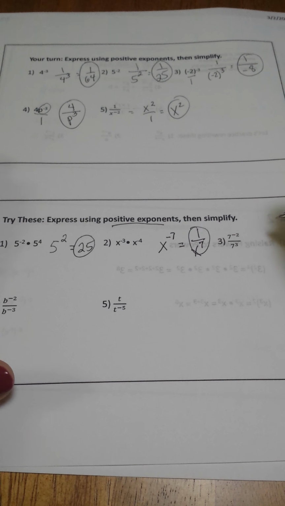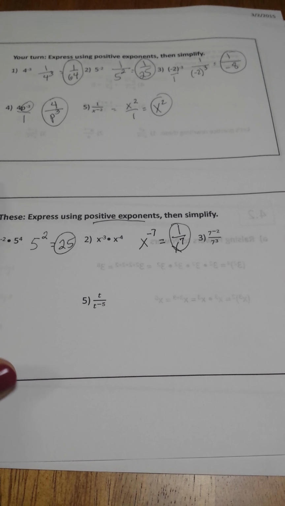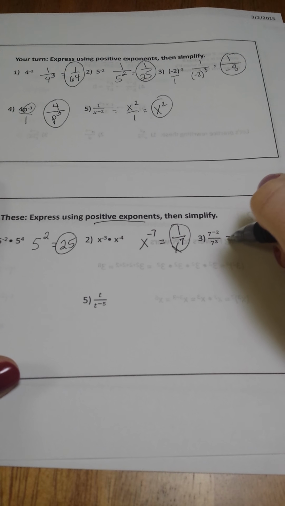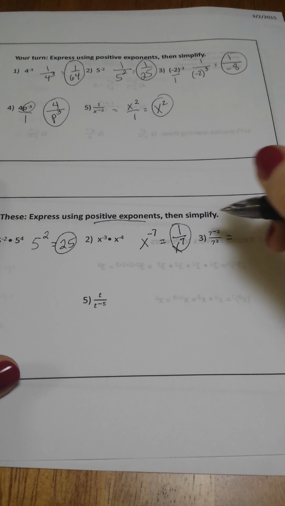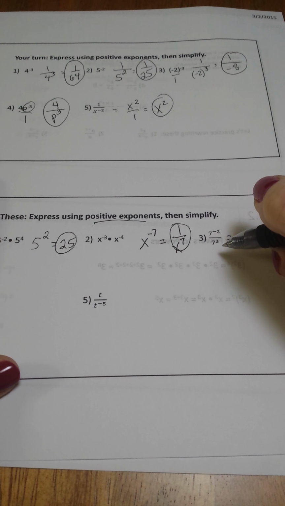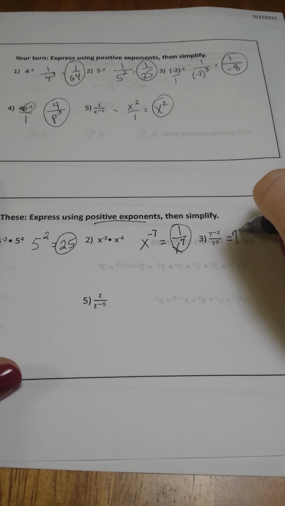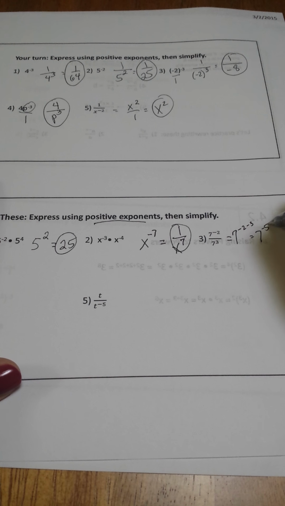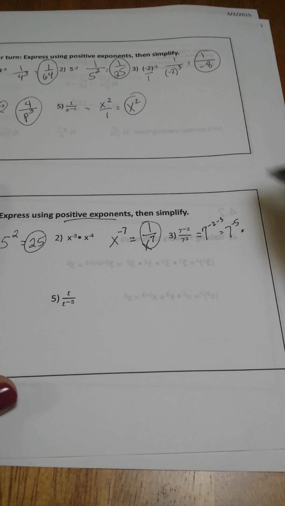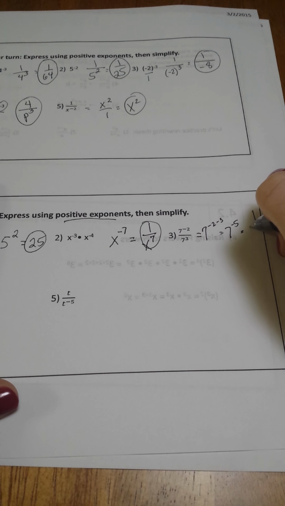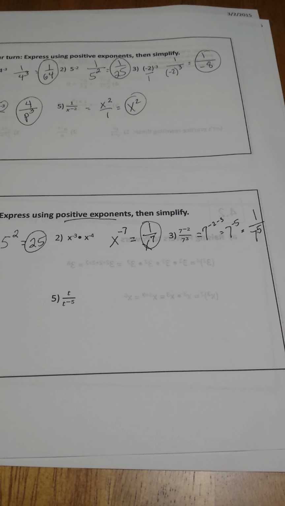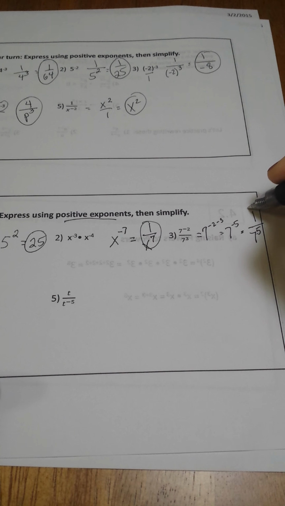Next, 7 to the negative 2 divided by 7 to the 3rd. If I'm dividing, I can subtract the exponents. So that's 7 to whatever negative 2 minus 3 is. That's 7 to the negative 5th, which I can't leave as that. I have to change it so all the exponents are positive, so I would take the reciprocal and put 1 over 7 to the 5th as my final answer.